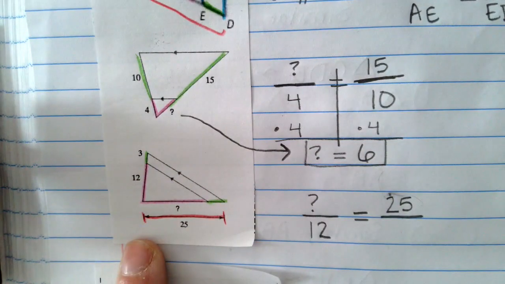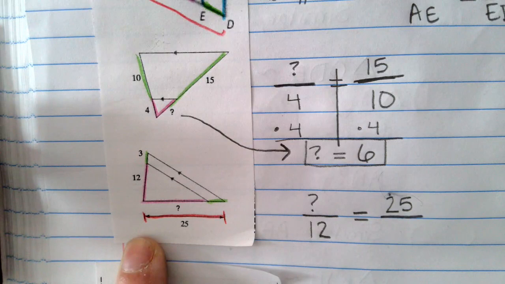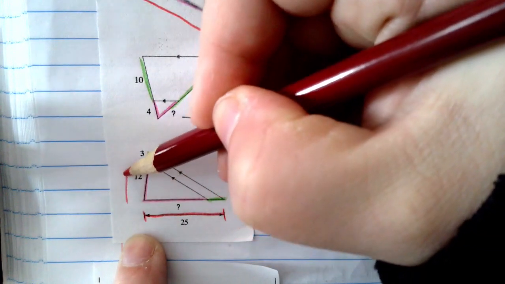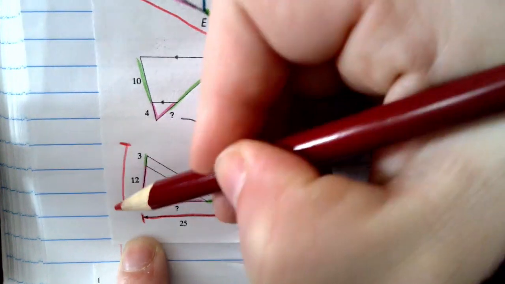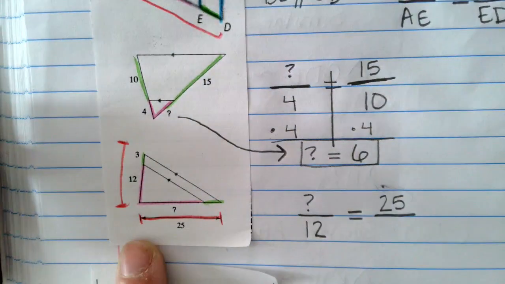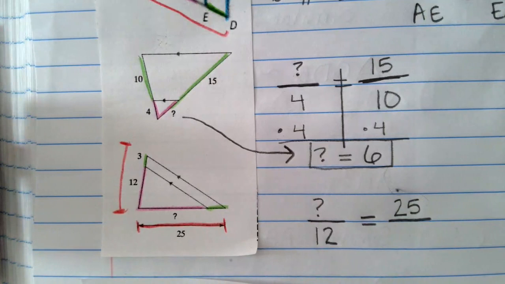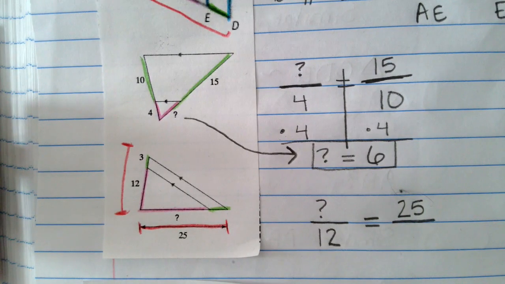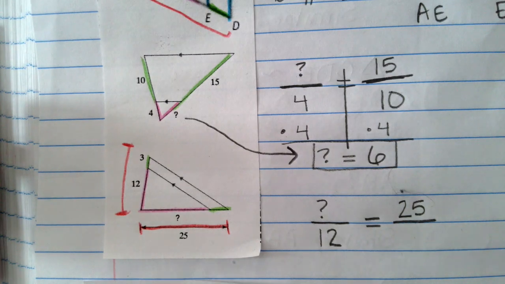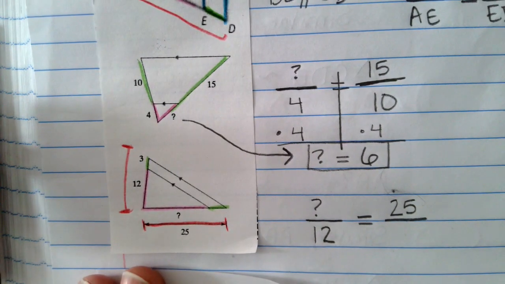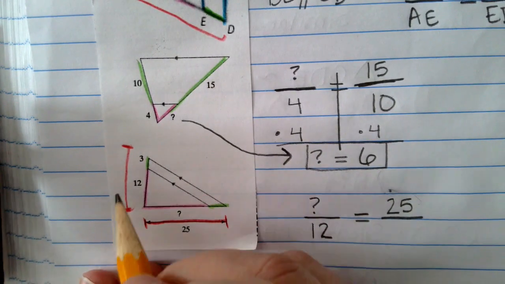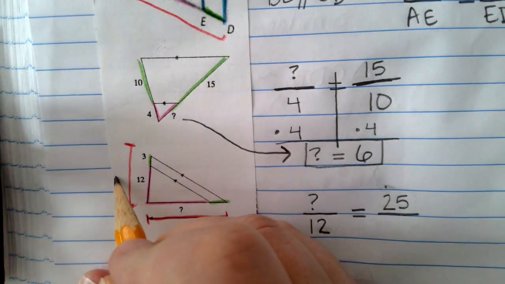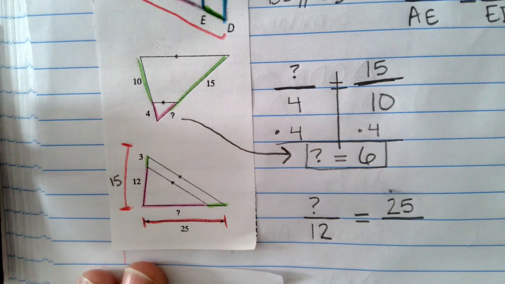Can we find the measure of that whole line? We know 25 is the measure of the whole bottom line. Do we have enough information to find the measure of that whole line on the left? Somebody's mumbling it. I think Ayub was mumbling it. Yeah, we're going to do 3 plus 12, and we'll get 15. So we're going to compare it to 15.